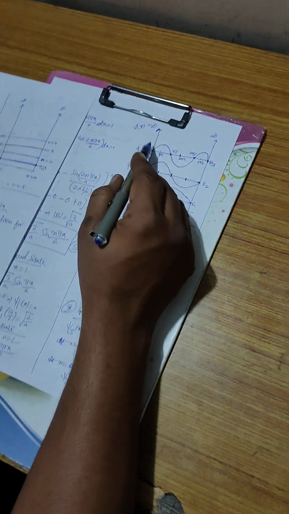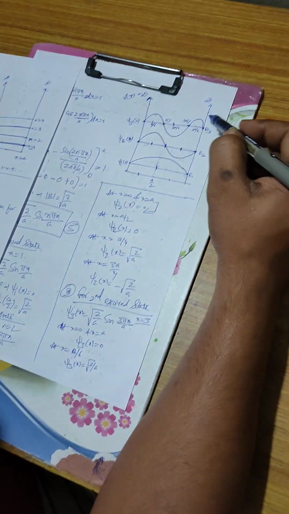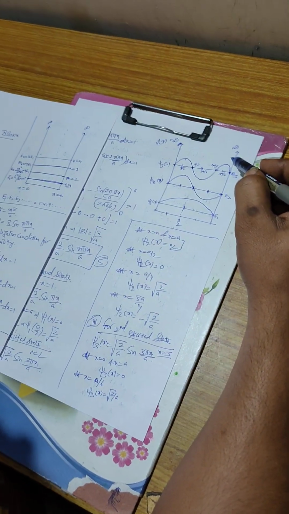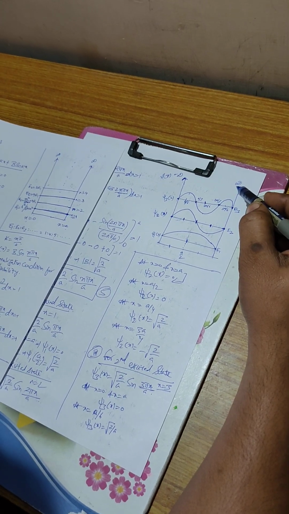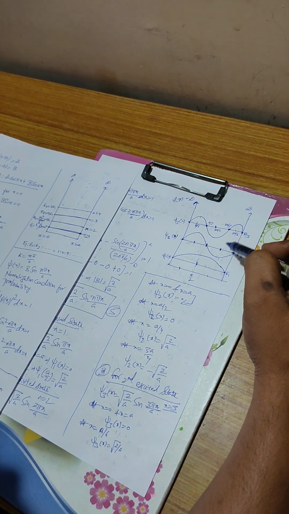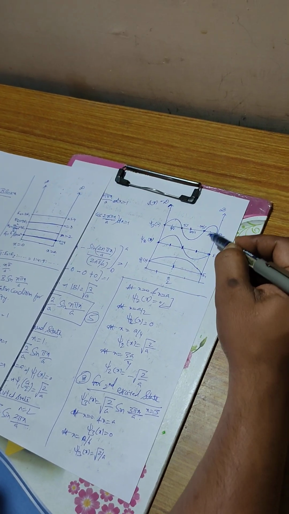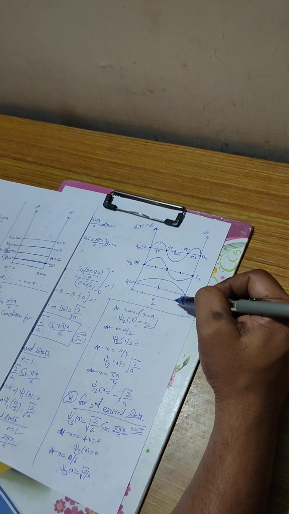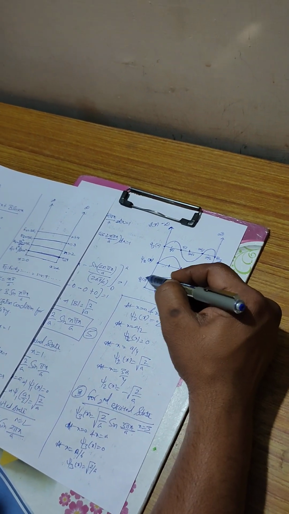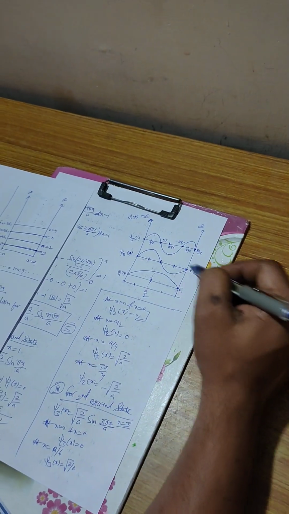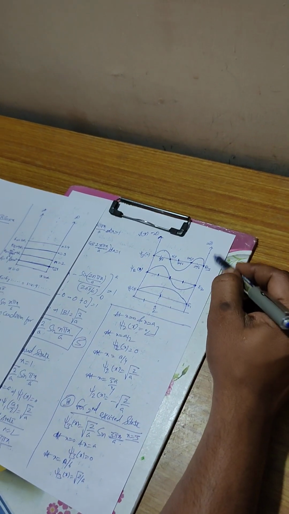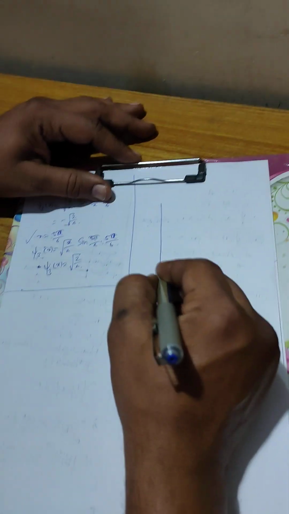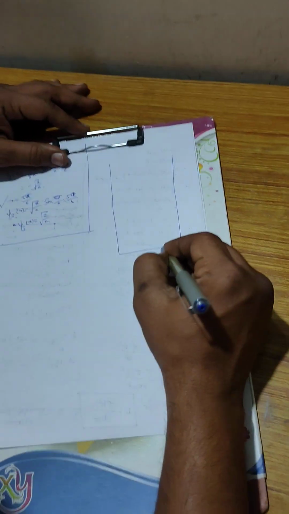Therefore, we can finally conclude that a particle confined to move in a potential well of infinite depth occupies discrete allowed energy states, indicated by the wave functions psi 1, psi 2, psi 3 and so on, whose corresponding energies are E1, E2, E3 and so on. Now plotting the corresponding probability densities, we get like this.